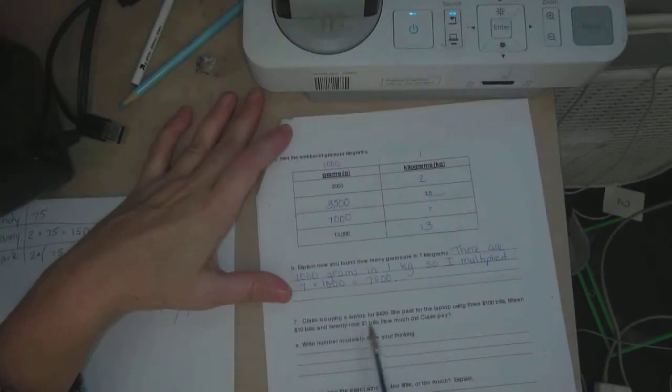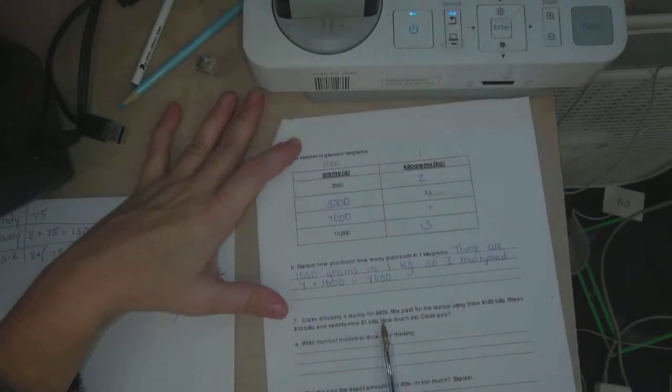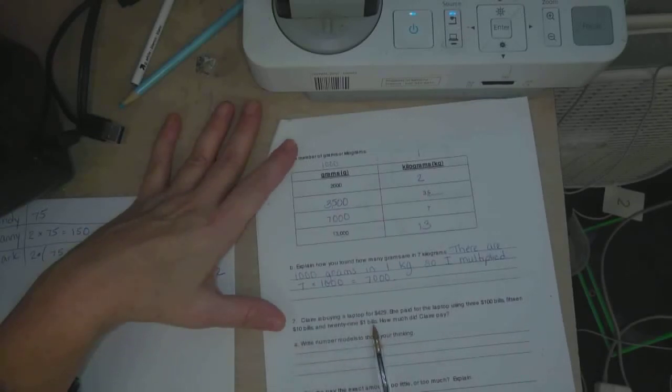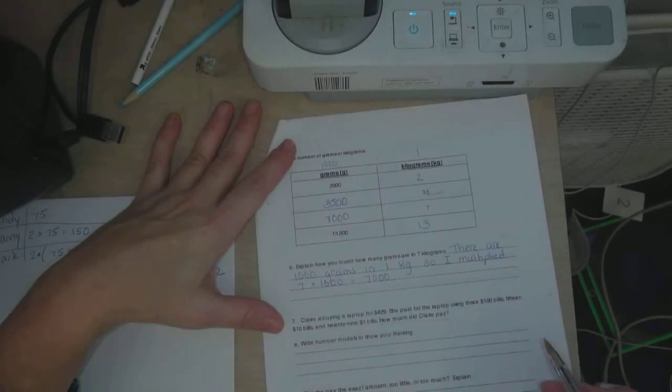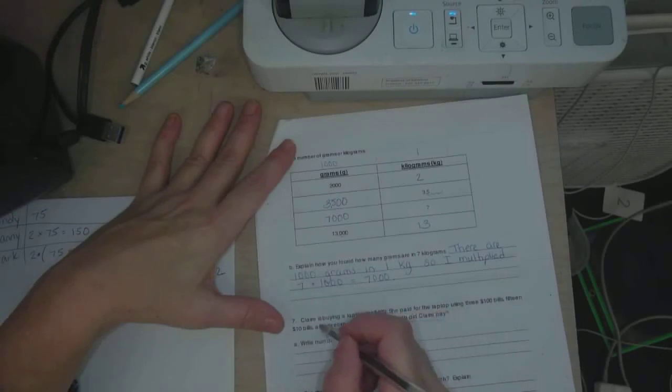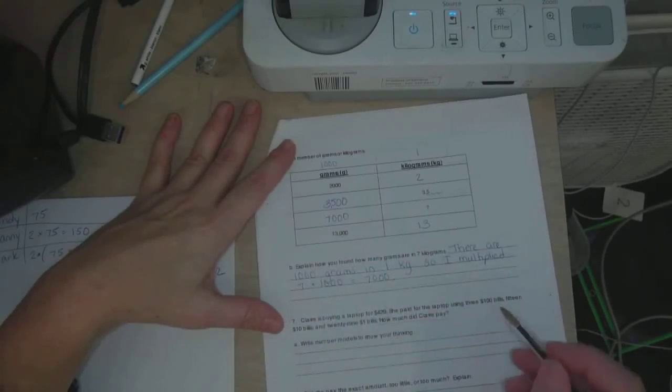Claire is buying a laptop for $429. She paid for the laptop using 3 $100 bills, 15 $10 bills, and 29 $1 bills. How much did Claire pay? Okay, so the first thing we have to figure out is how much did she pay? So we're not looking at this right now. We're just looking at this.